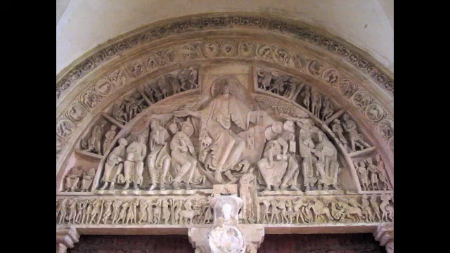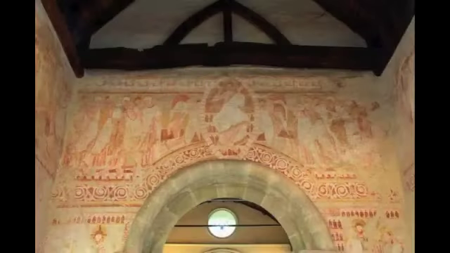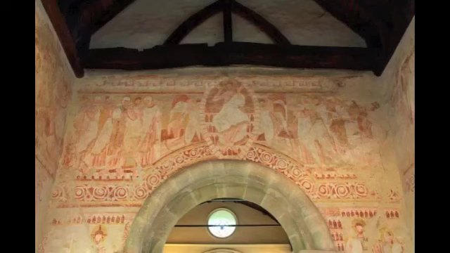Around the outside are carved roundels, which show the labours of the months and the signs of the zodiac. The signs of the zodiac was seen as the way that God ordered his year and put stars in the sky by which men knew the seasons. These scenes of the Last Judgment were a very important warning to Christians of what was to come.